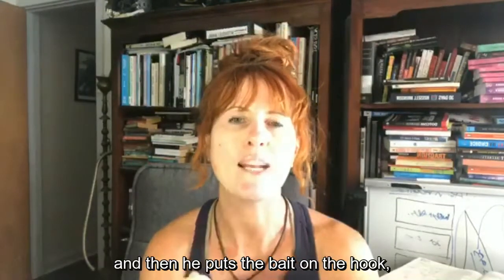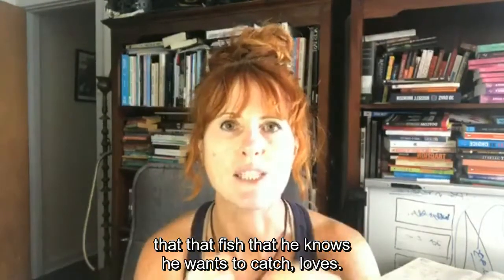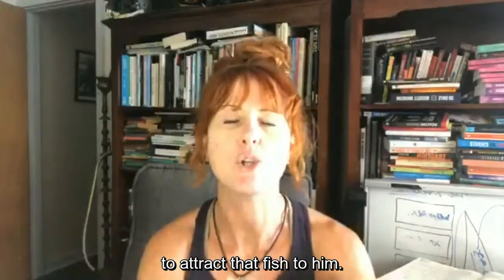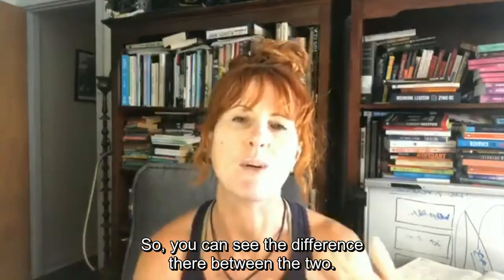Versus the fisherman who goes out to sea, he's looking at the bottom structures, finds a good reef, and then he puts the bait on the hook that the fish he knows he wants to catch loves, and then he puts burley in the water to attract that fish to him. So you can see the difference there between the two.